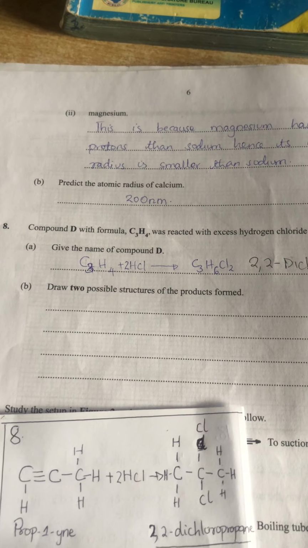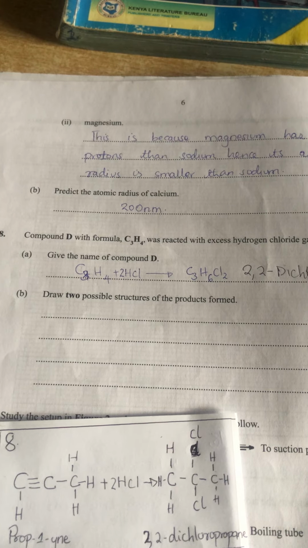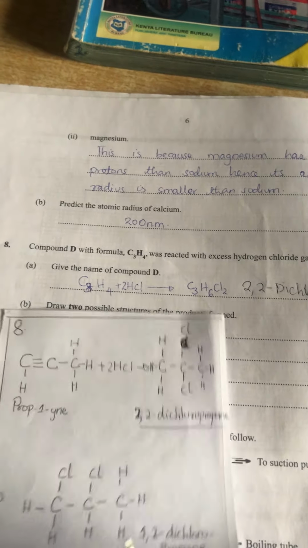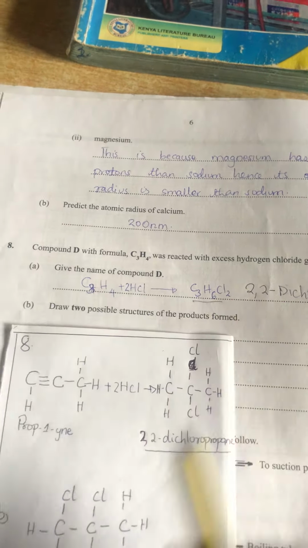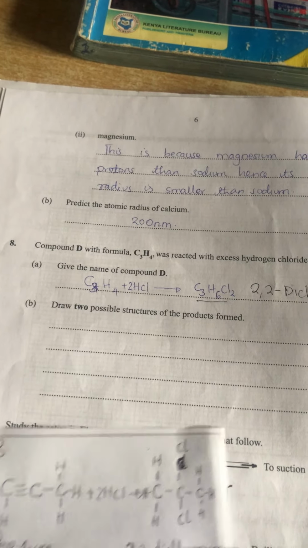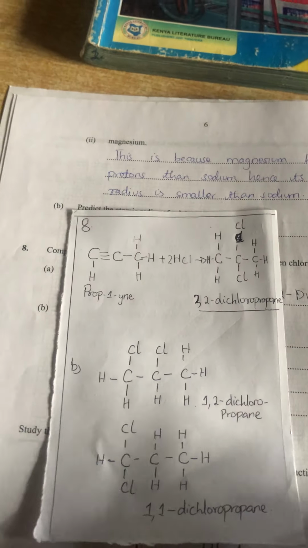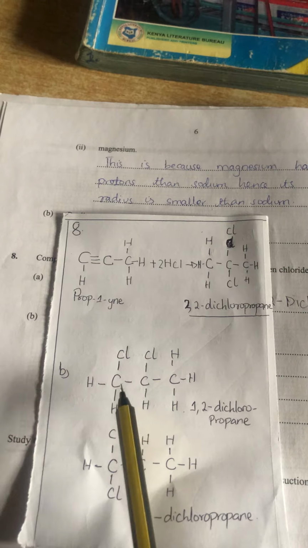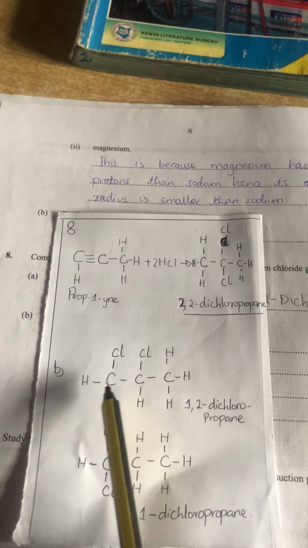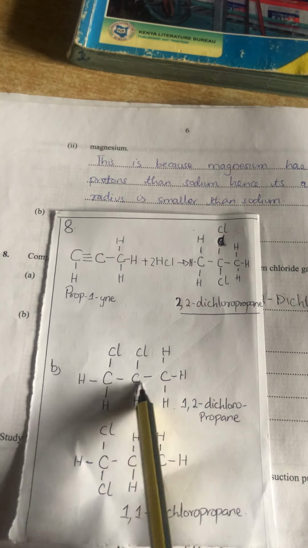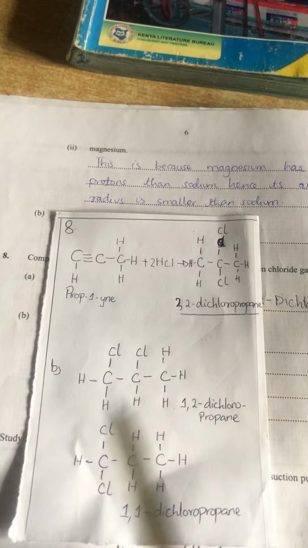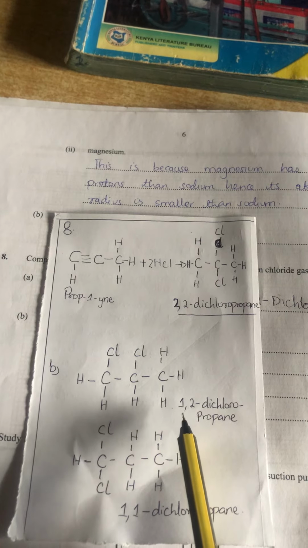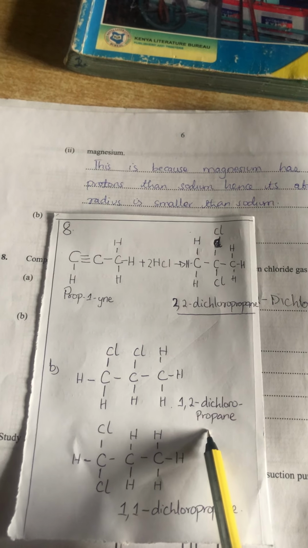Next, draw 2 possible structures of the products formed. So this compound can have 2 isomers, and this is how you can possibly draw it. You can first start by distributing the chlorine atoms on the first and second carbon atoms. You see it changes from what we previously got, and that means that our compound will be 1,2-dichloropropane.